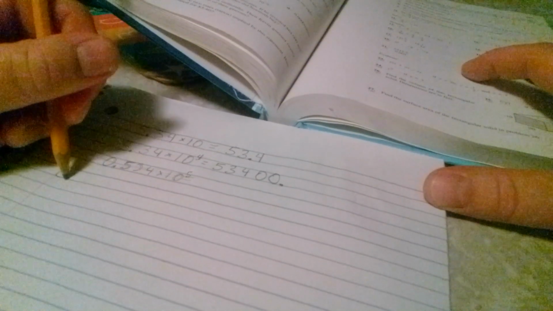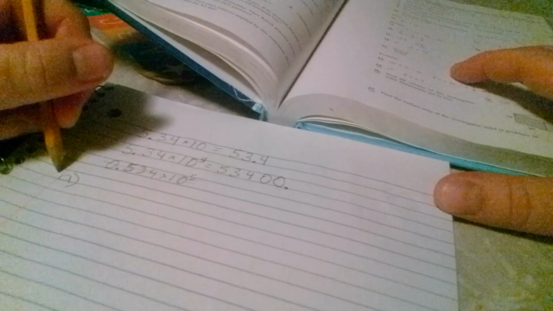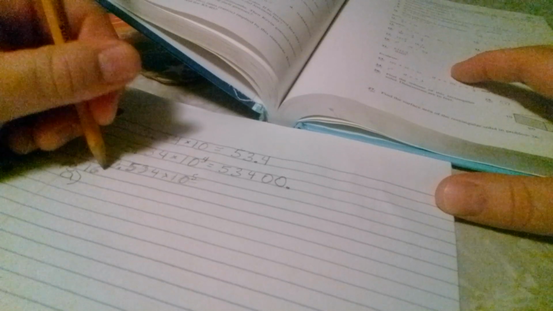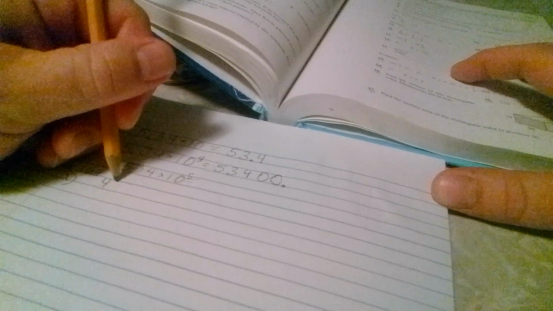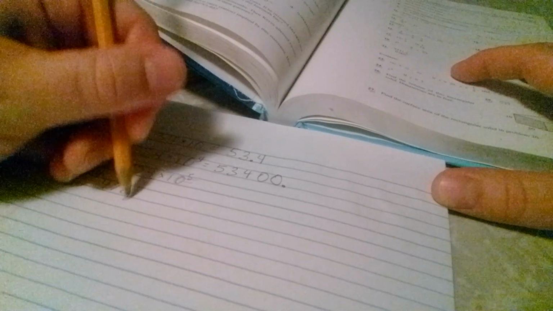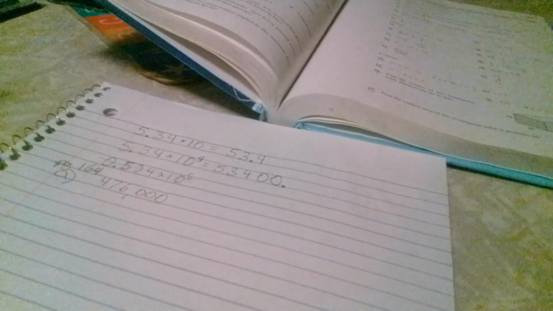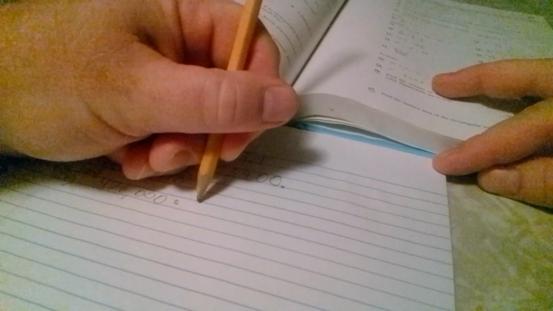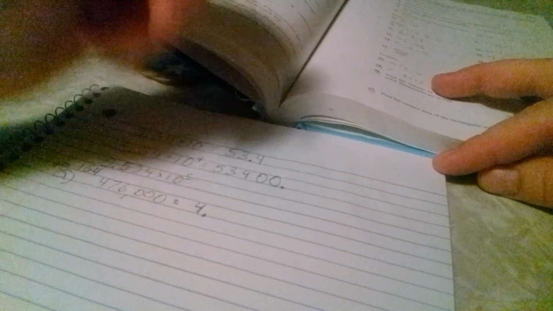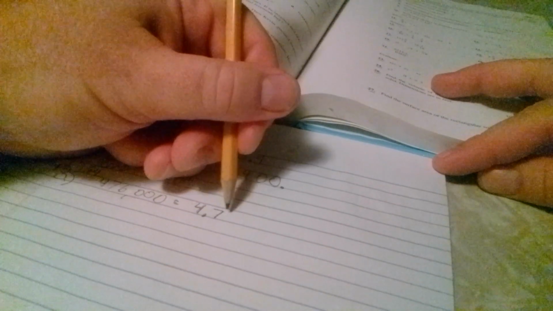Okay, so let's go ahead on lesson 50. We're going to start with practice A on page 164. So we're given 476,000, and they want us to write that in scientific notation. So I'm going to have to write this number with the 4 in front of the decimal place, and then everything else is behind the decimal place, and I don't need to write those extra zeros.